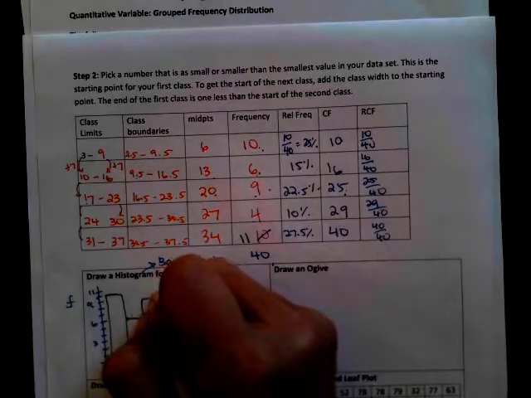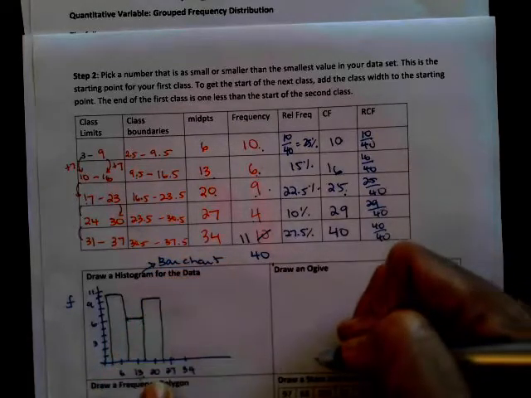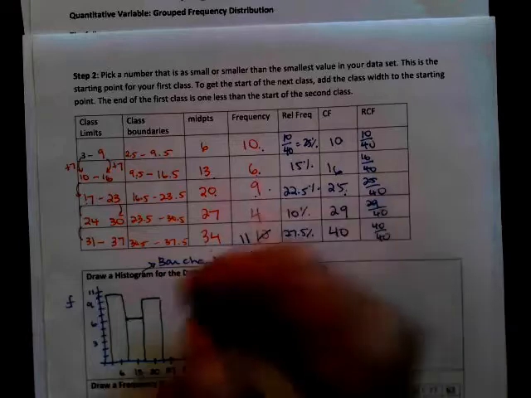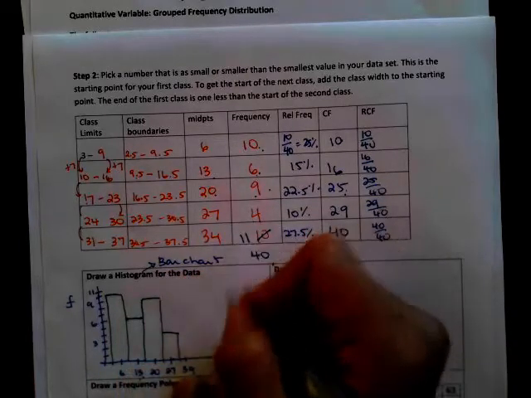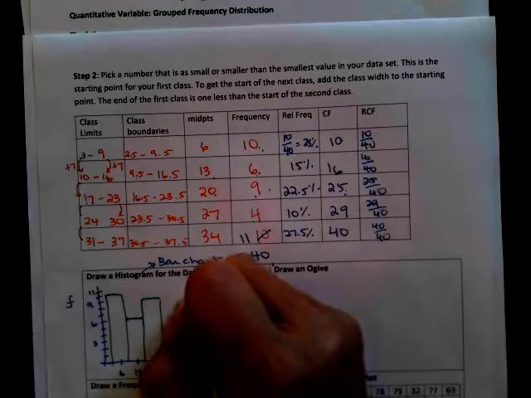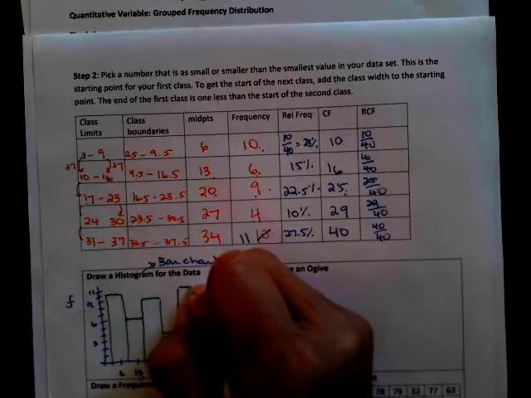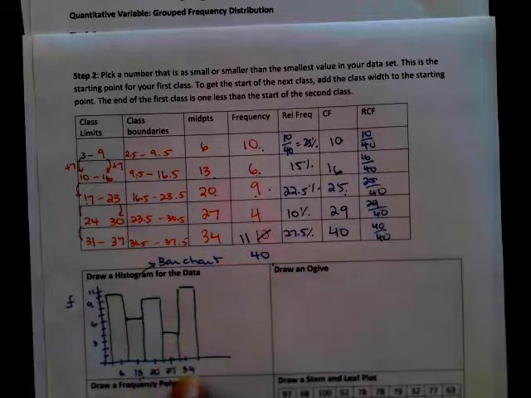So back up and then back down. Around the 27, it's only up at 4. And then at 34, we pop right back up to 11. So that'll be our tallest one. Okay, so there is a histogram.